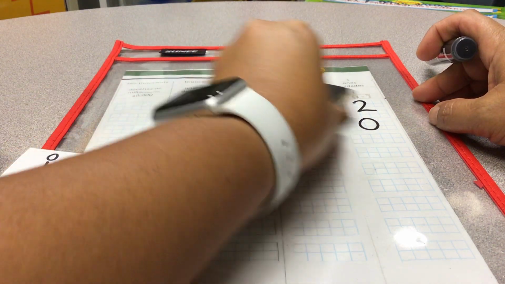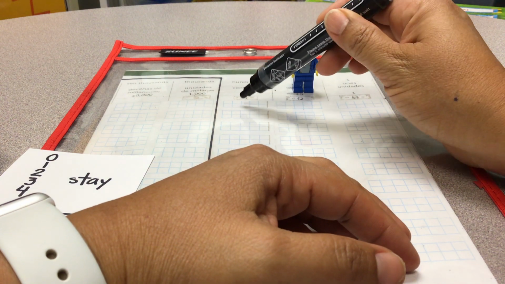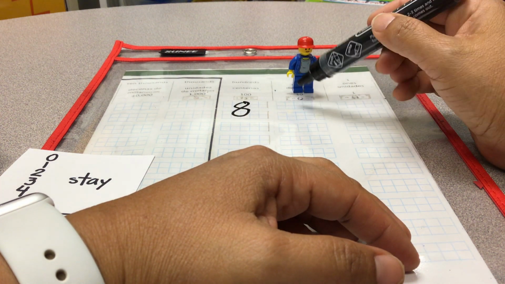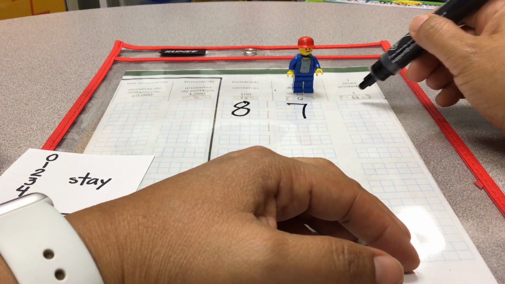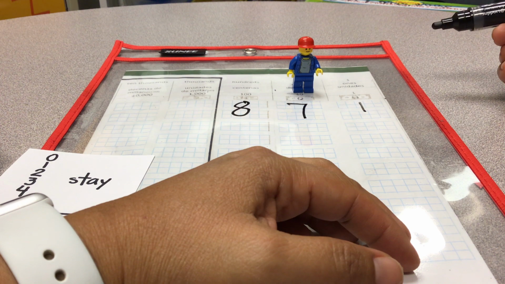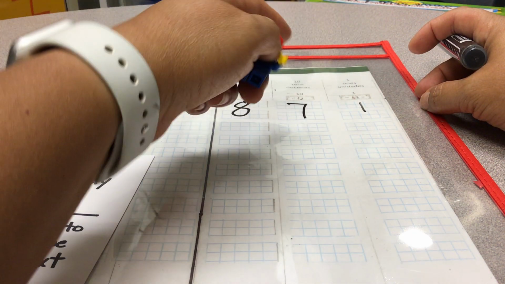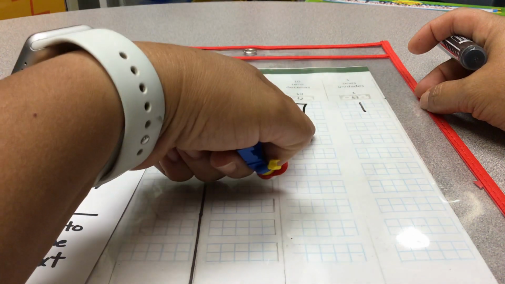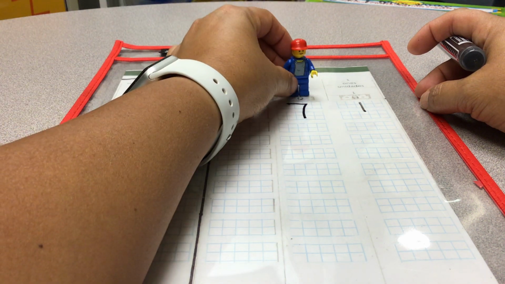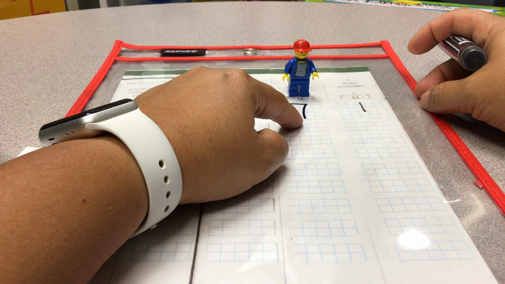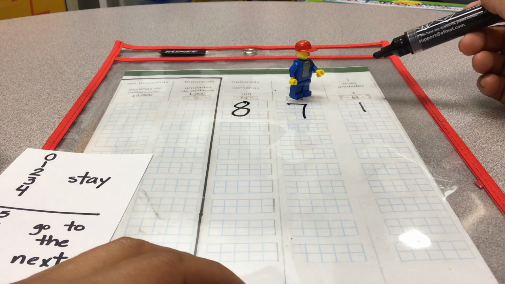Let's try another number. Let's say we have 871. Okay, same thing. The first thing we have to know is where the tenths are, and we know these are ones, tens, and hundreds. So here are the tens, and 7 tenths asks the neighbor on the right, neighbor, what do you think?